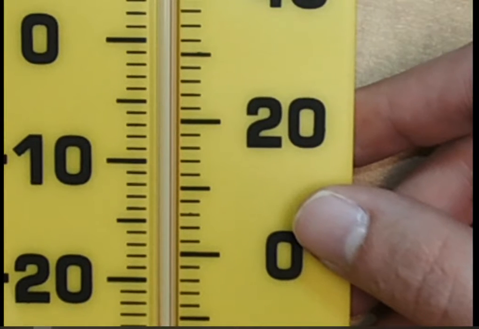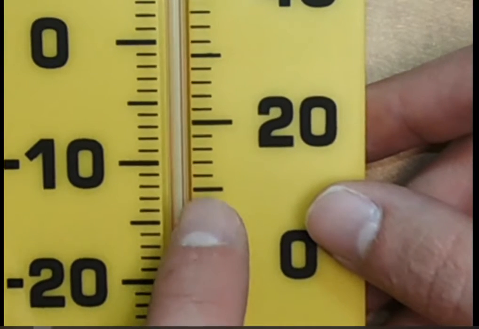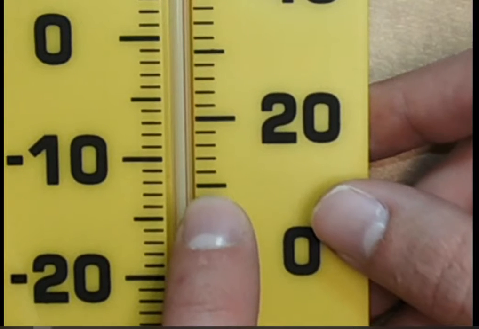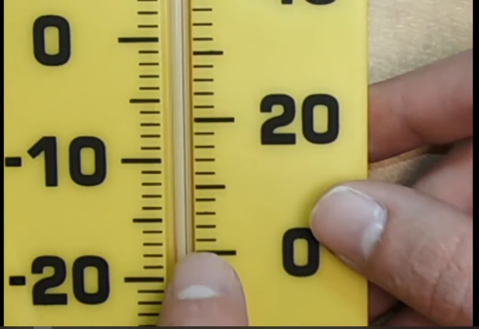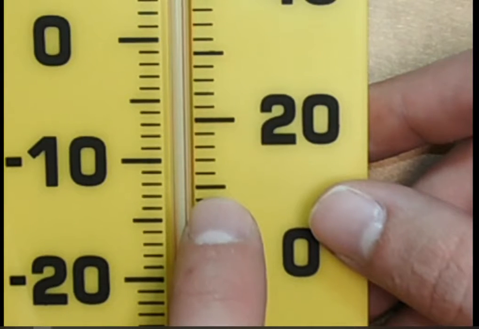I want you to pause the video and discuss. Okay, if you were thinking 10, then you are right. Halfway in between 0 and 20 is 10.